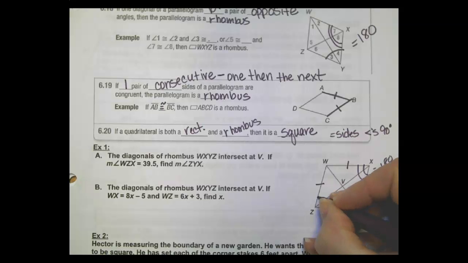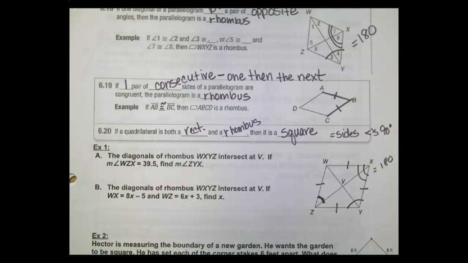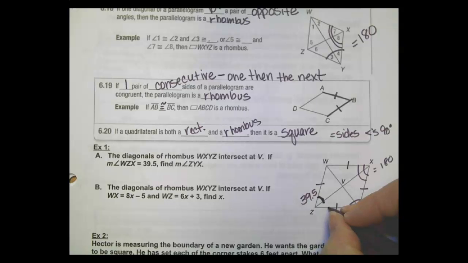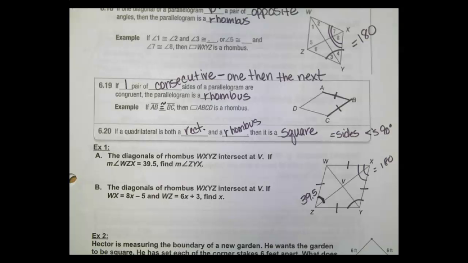Just this part. Anybody shouldn't have marked that. Is 39.5. That means this other half is also 39.5, by the way. We need to find Z, Y, X. Did I do the first one right? W, Z, X. So that little guy.